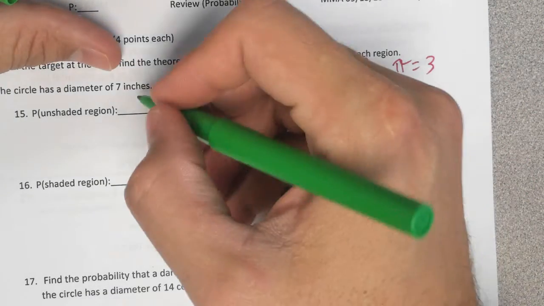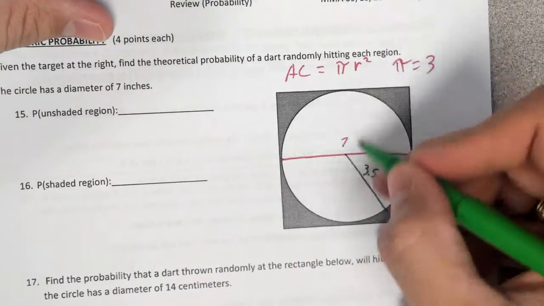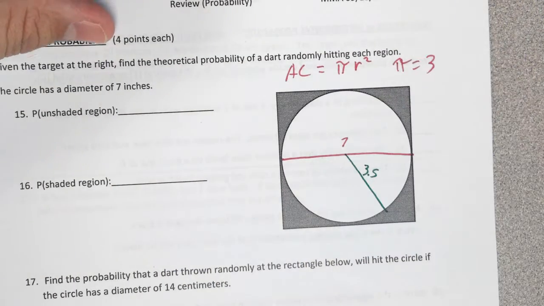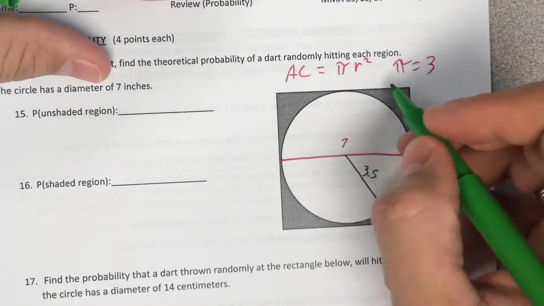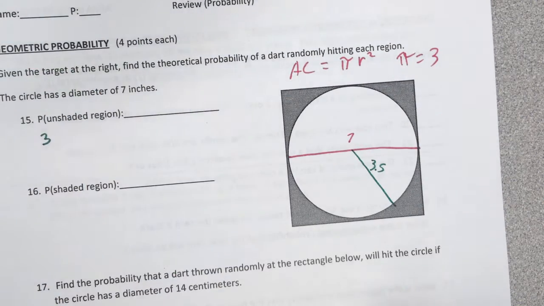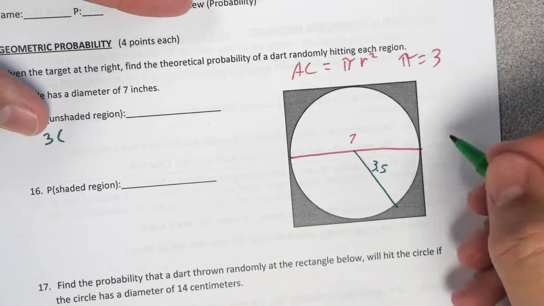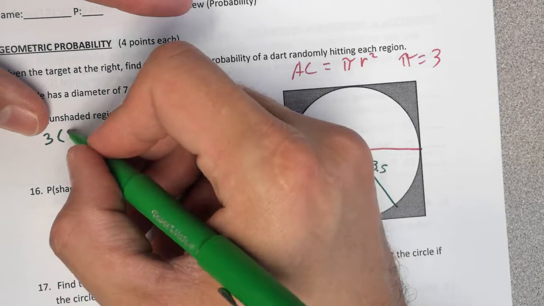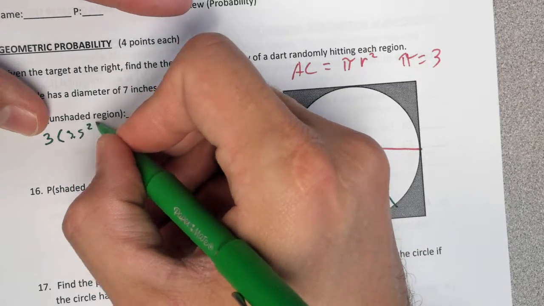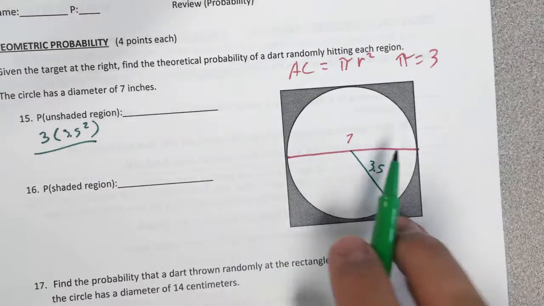So I need to do my area, which is this. So the area of my circle is pi, which I'm going to use as 3 instead of actual pi, multiplied by the radius squared. My radius is 3.5, and I'm going to square that. We can do that in the calculator.